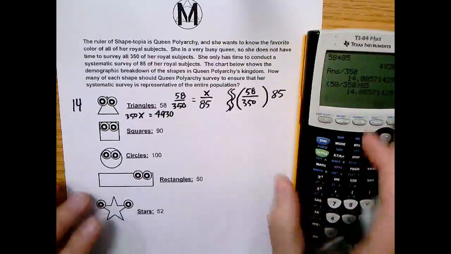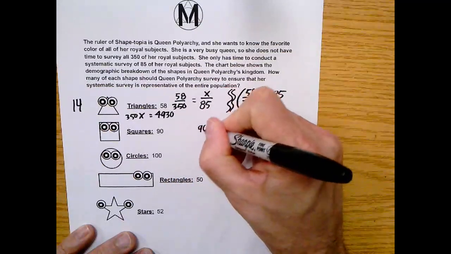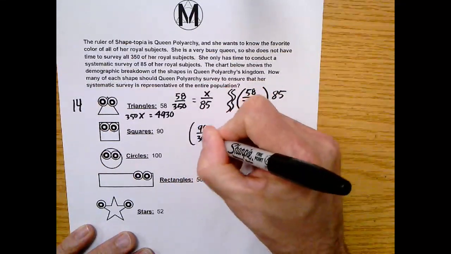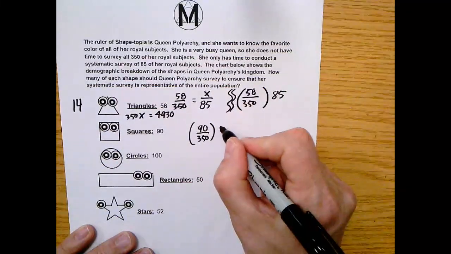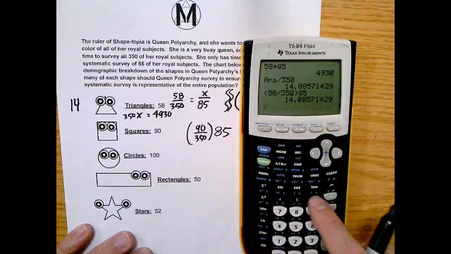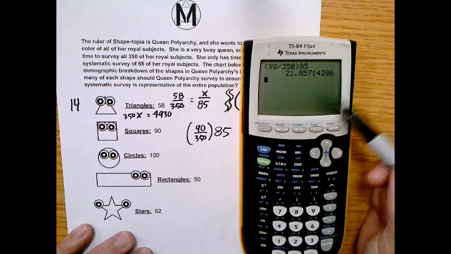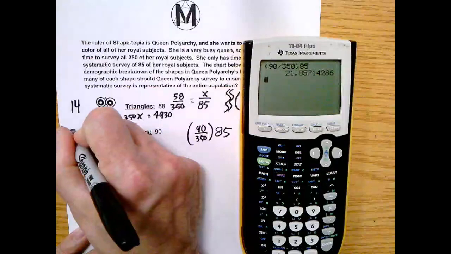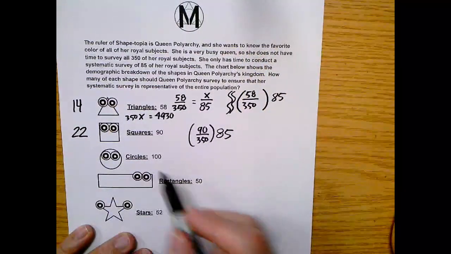So for the squares, let me move this for now. For the squares, we know there's going to be 90 of the 350, right? That's our squares, 90 of the 350, and we're just going to multiply that by our sample size, 85. Here we go. Parentheses, let me just clear it out so you can see it nicely. Parentheses, 90 divided by 350, close them up, and just put in 85. Boom, 21.857, so we'll say 22. So now we know there's 22 squares.